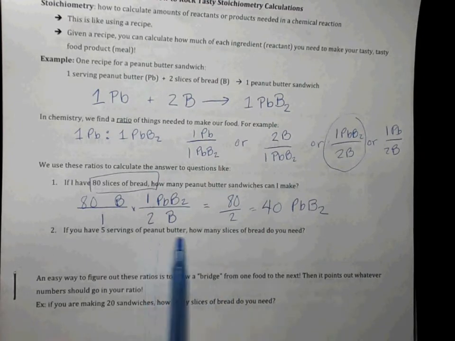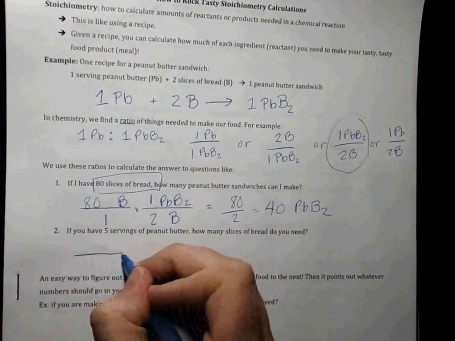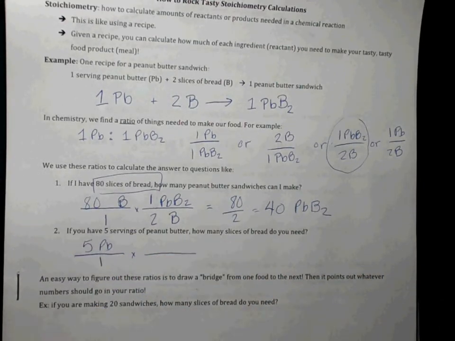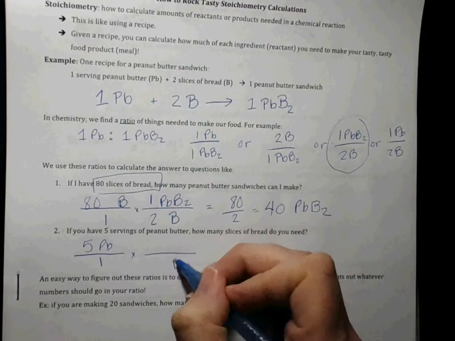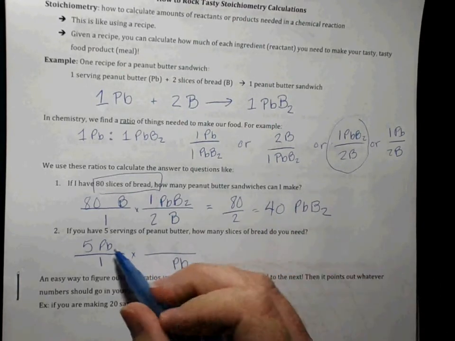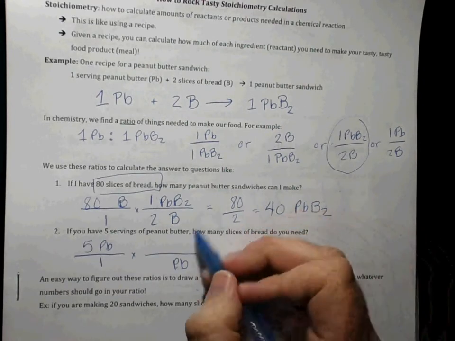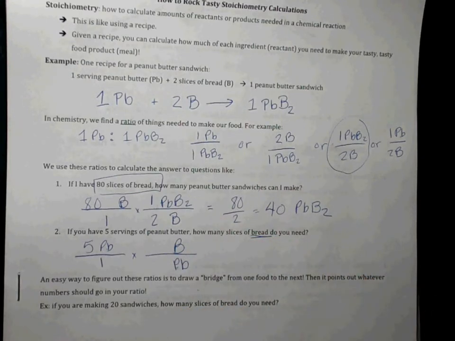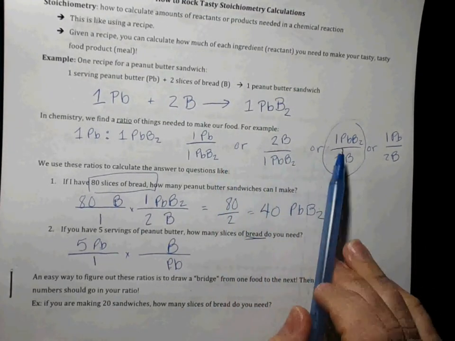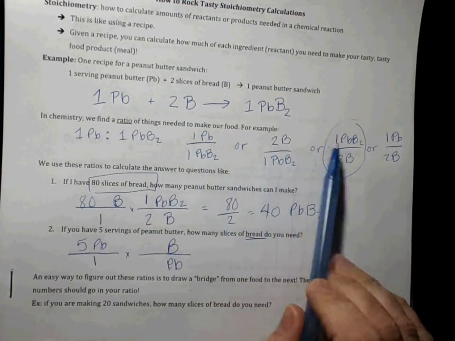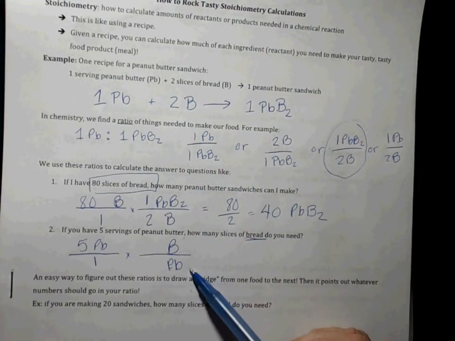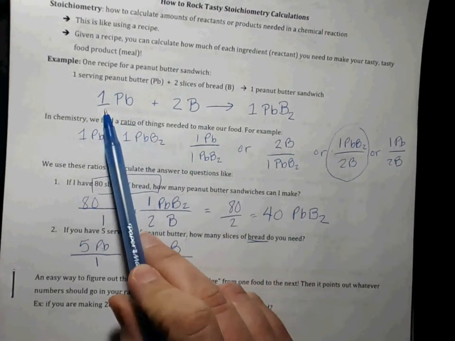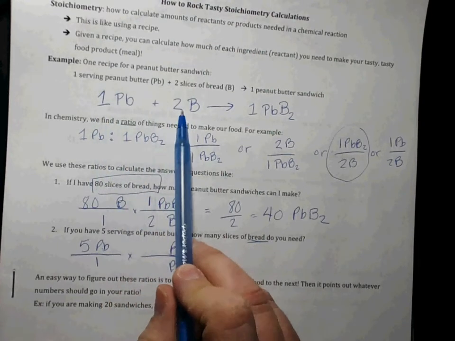If you have 5 servings of peanut butter, how many slices of bread? Again, we're going to do a couple fractions and put the given over 1 for our first fraction. We're going to do what goes up must come down again. We can only use each unit twice, just like in the mole unit. So we're going to switch to our new unit, bread. We did not earlier write a ratio comparing bread on top to peanut butter on bottom. We did have one that was flipped. And remember, the numbers in that came from our original reaction. Those were the coefficients.